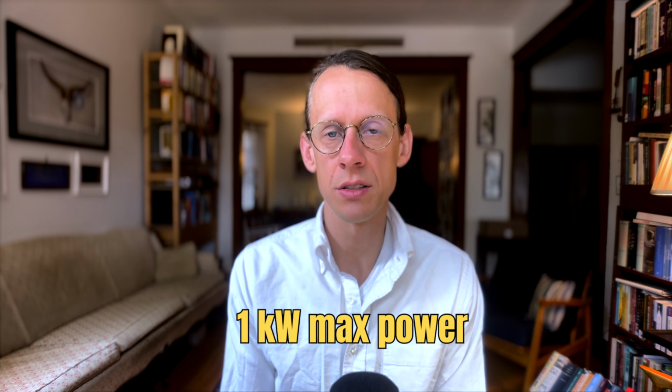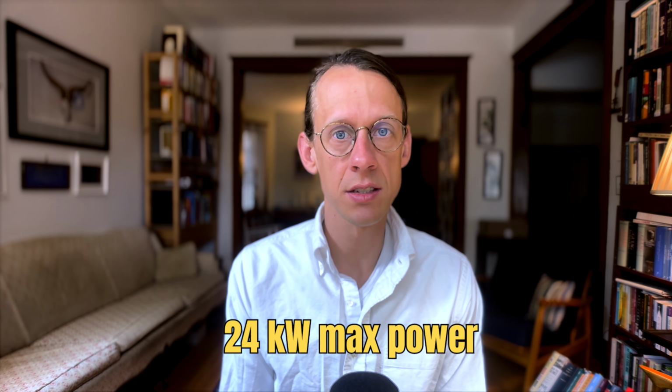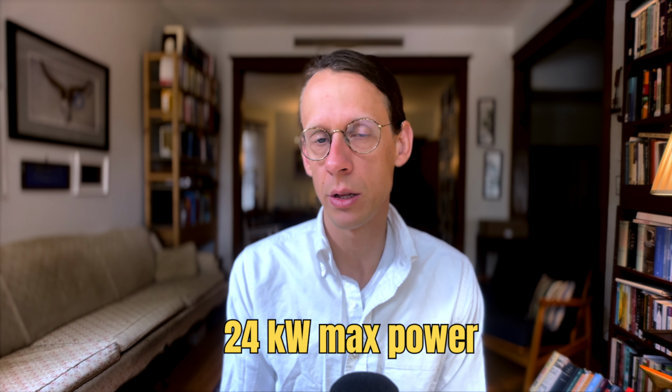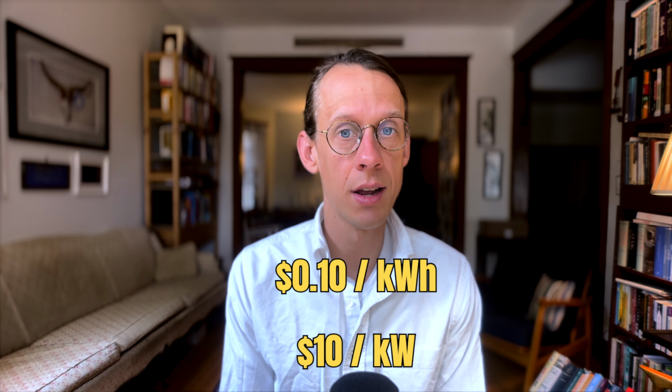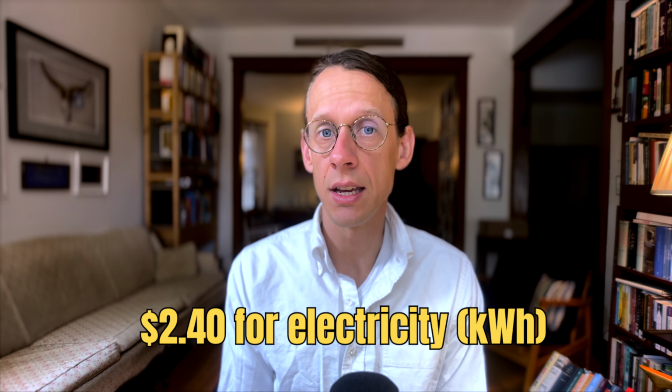In the first case, where you're using 1 kilowatt hour every hour, your maximum power draw is just 1 kilowatt. But in the second case, your maximum power draw is 24 kilowatts because you needed all 24 kilowatt hours in the course of a single hour. Let's imagine that the utility company charges 10 cents per kilowatt hour and $10 per kilowatt. In both scenarios, you'll pay $2.40 for the electricity in kilowatt hours.